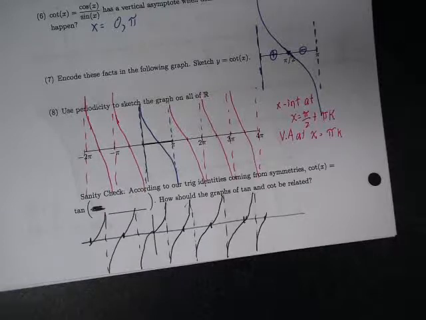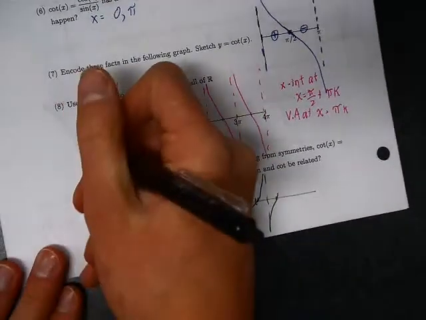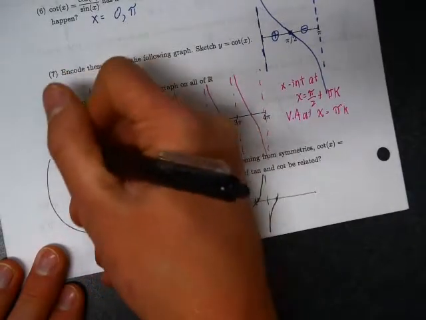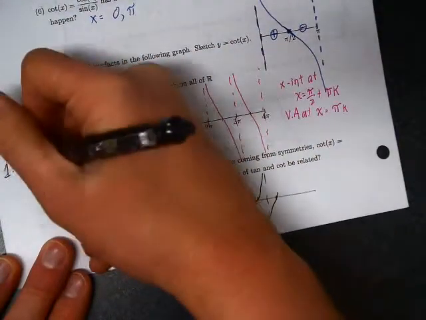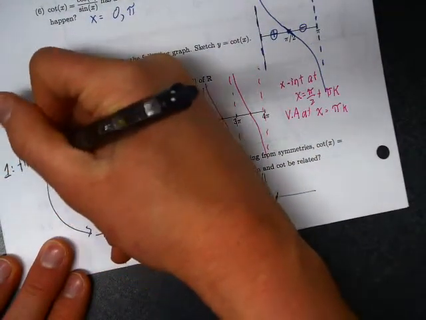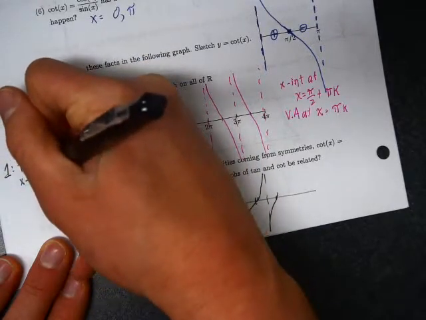What does flipping a graph over the x-axis do? Changes the sign of the y value. And in terms of the function, that multiplies the function by negative 1. So if you wanted to go from here to there, it looks like the first thing we might want to do is flip over the x-axis.